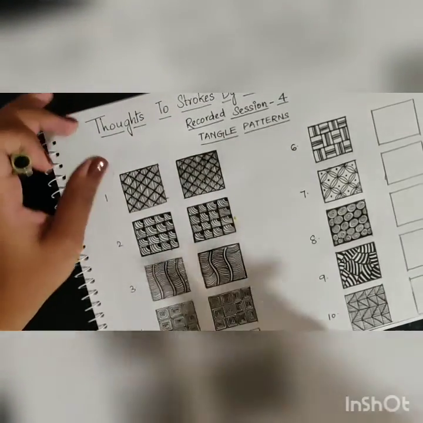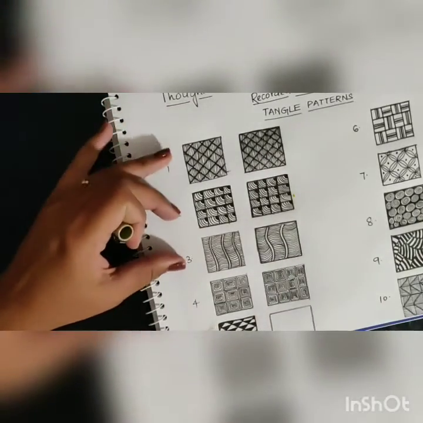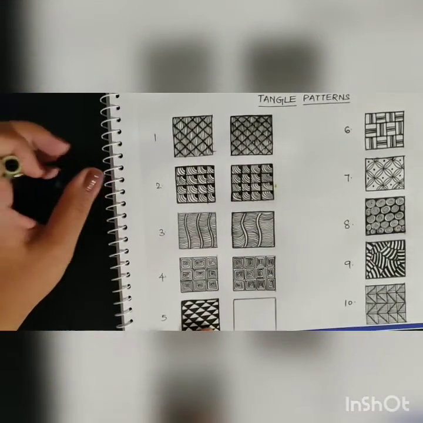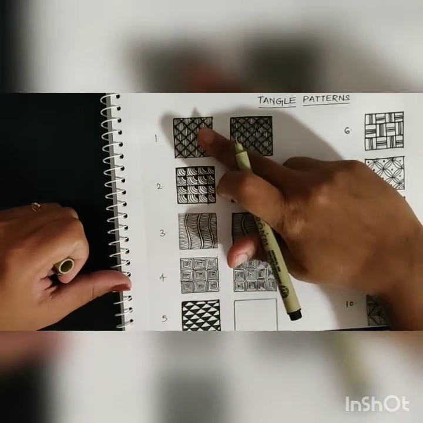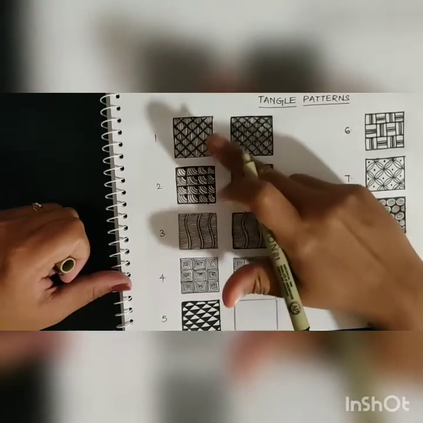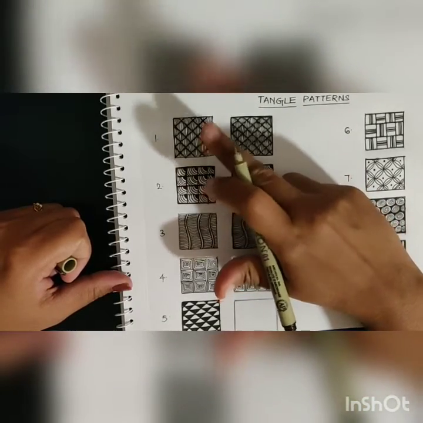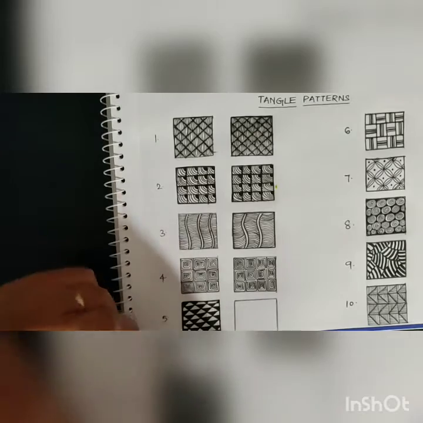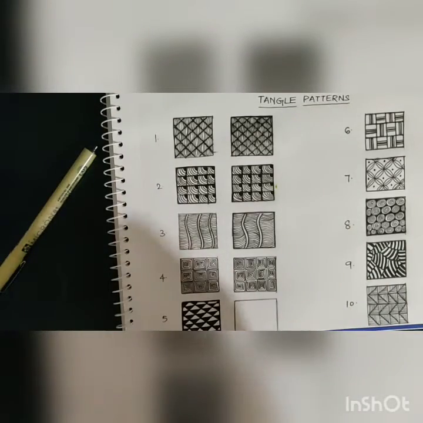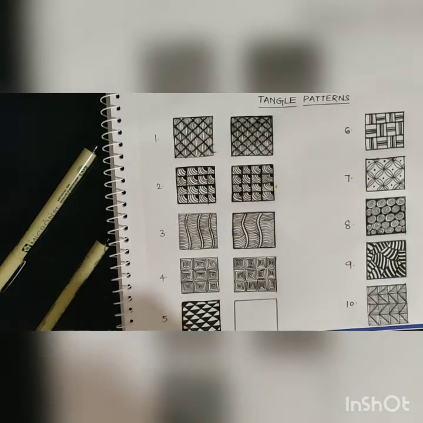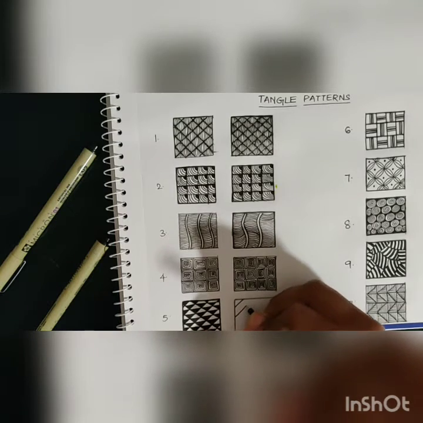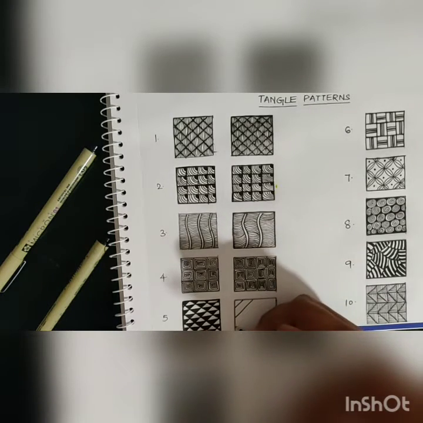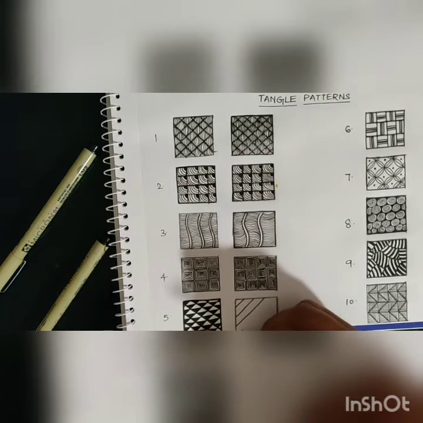So the next one gives a triangular effect, like you can see here, but the starting of this pattern is exactly like what we had done here for this pattern. So all we have to do is make the diamond shapes first. I'm just going to draw slant lines like we had drawn there, to create the diamonds.